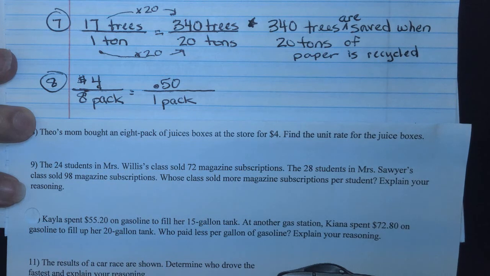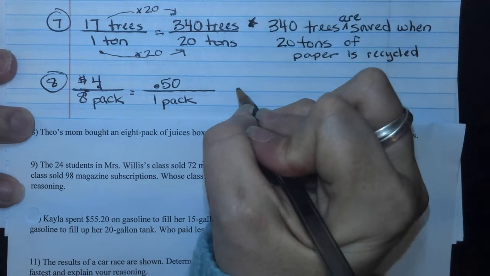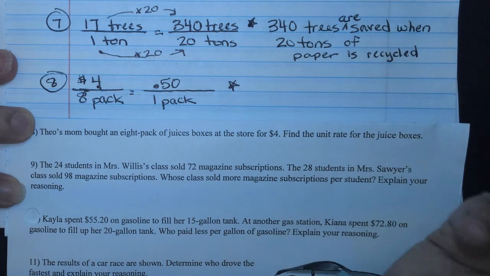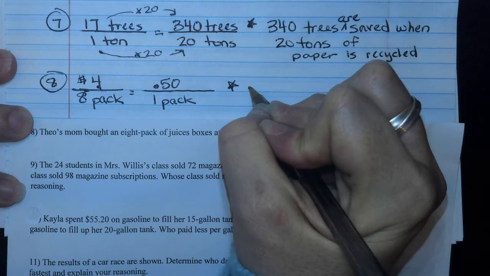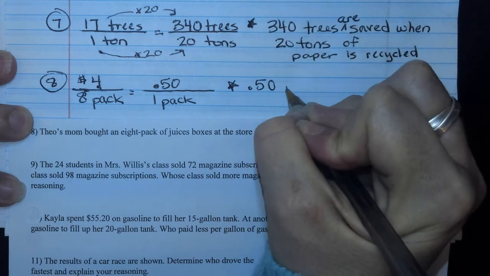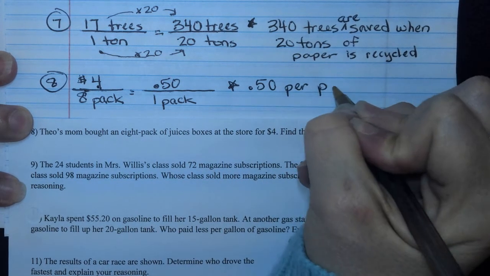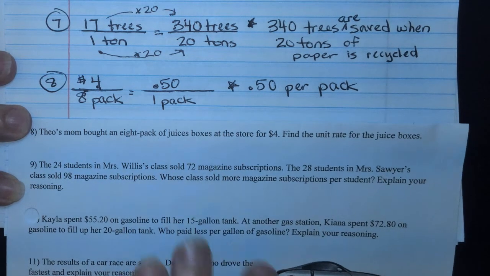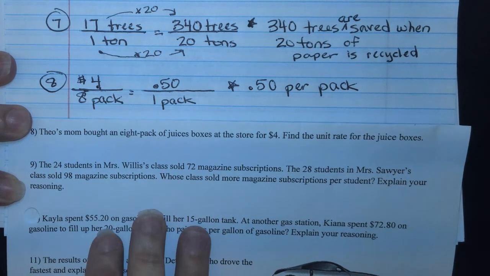Don't use that. The base is that number, and the base is that number, and then the height is the arrow number. So, to explain my reasoning, 50 cents per pack. When you are dividing, it's top divided by bottom.